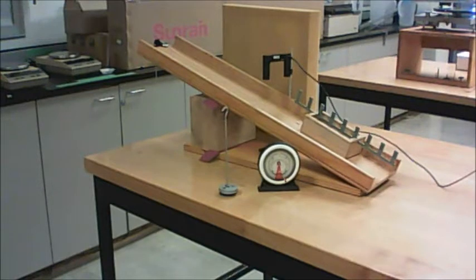This is the introductory video for the Physics 1101-1120 friction experiment. There is some pre-lab work for this experiment, so before coming to the lab, you should create a free body diagram for the box on the inclined plane and also for the hanging mass. From those two free body diagrams, you should derive an expression for the kinetic coefficient of friction, mu k.